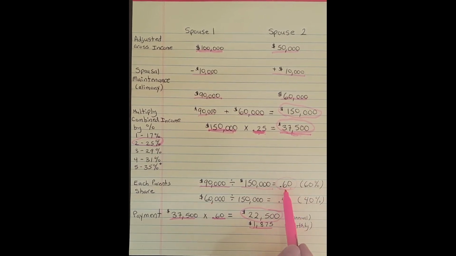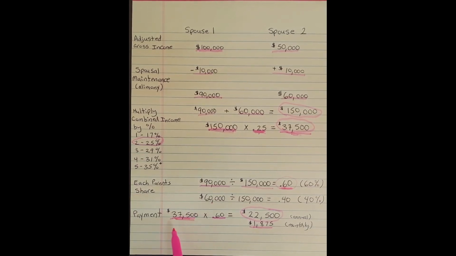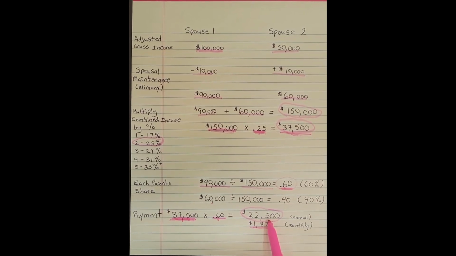So we take the 60% from spouse one, and we multiply that by the total child support obligation. So we take the $37,500, which was the total child support obligation. We multiply it by 60%, and we get $22,500. That is how much spouse one is going to pay in child support to spouse two annually.